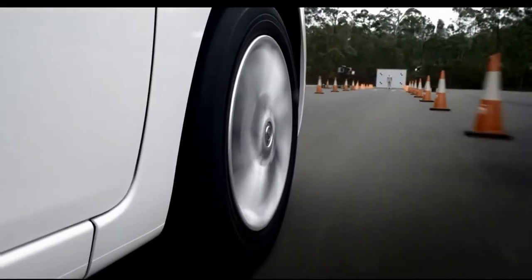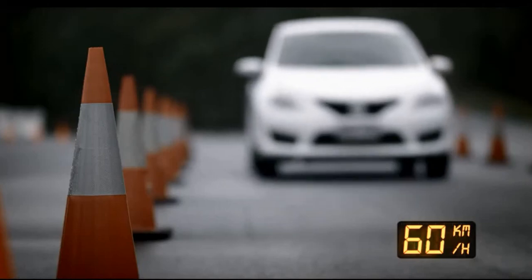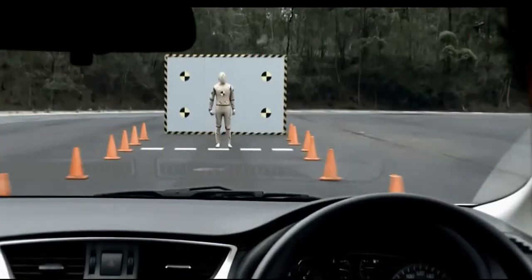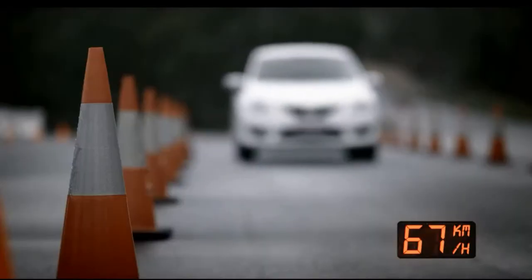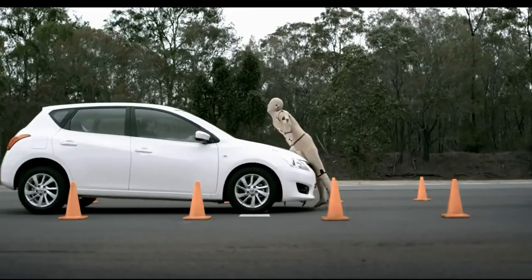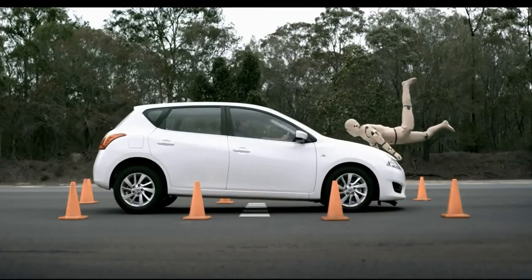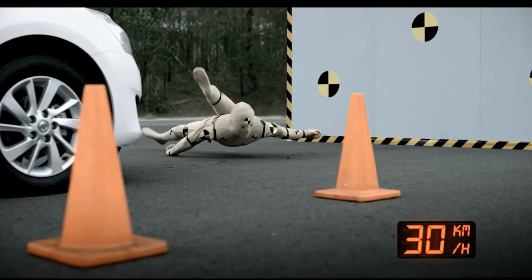The simple truth about speeding is the faster you go, the longer it takes to stop. Here's a comparison. This is a car travelling at 60 kilometres an hour and braking suddenly. Here's the same car travelling at 67 kilometres an hour and braking at the exact same point. This time the car hits, still travelling at around 30 kilometres an hour. The difference could be a matter of life or death.